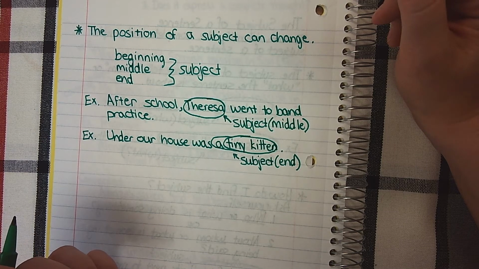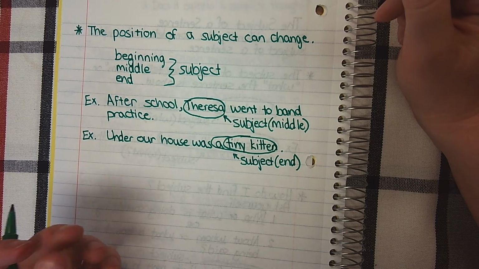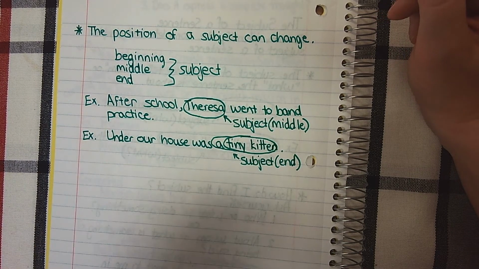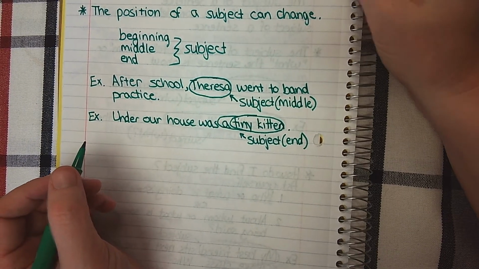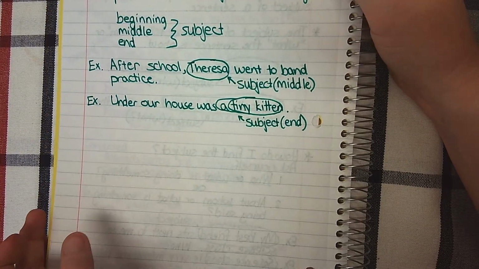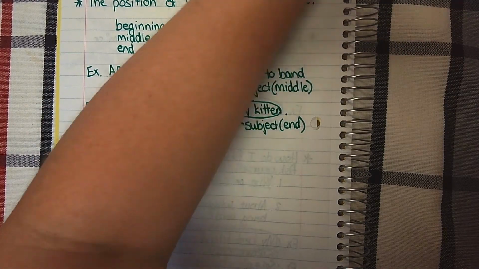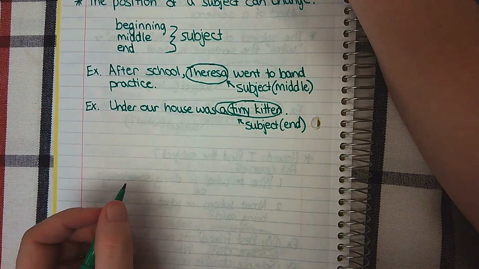Pardon the interruption. Okay, we've also talked about the fact that to find a subject, we can just ask ourselves, who or what is this sentence about, or who or what is the sentence talking about? So now what we need to talk about is the fact that there are two different ways to look at our subjects, and that is to look at them as a simple subject or a complete subject. So let's look at first a complete subject.